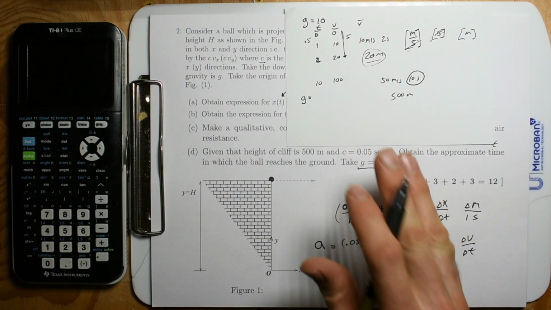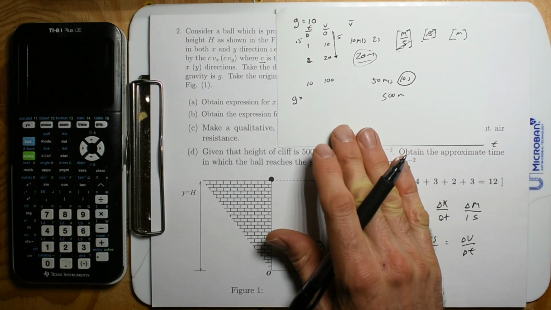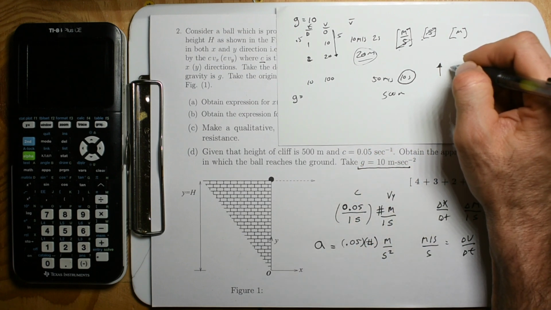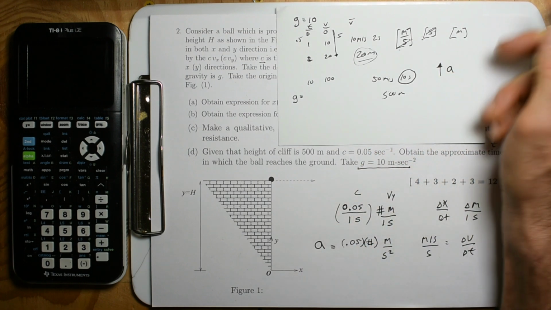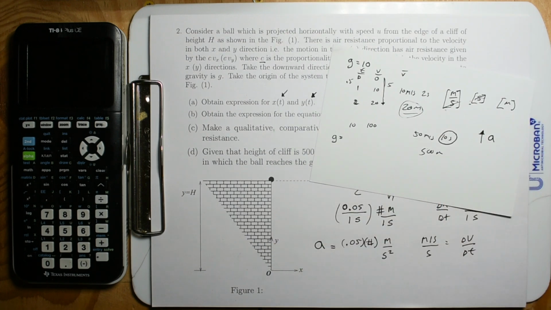But now in the second part of this, what we're going to do is figure out what this air resistance does to the acceleration. You know what I mean? And so let's do that.